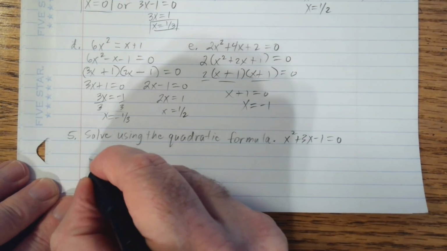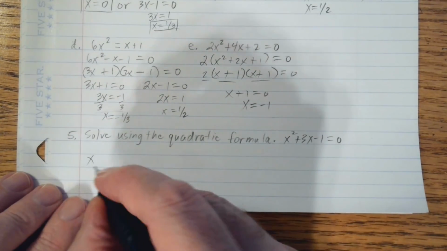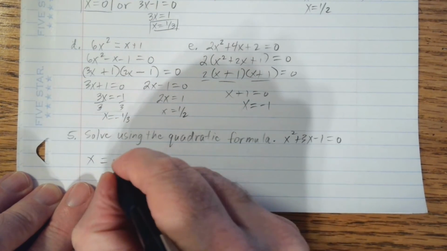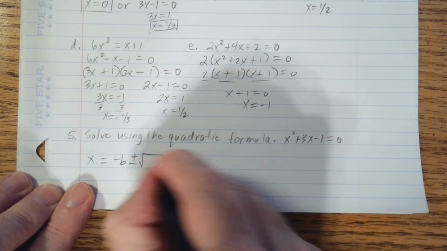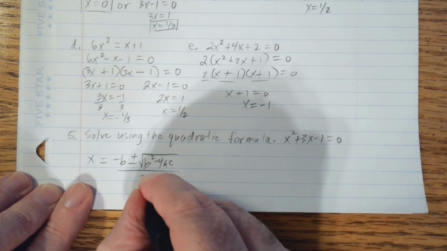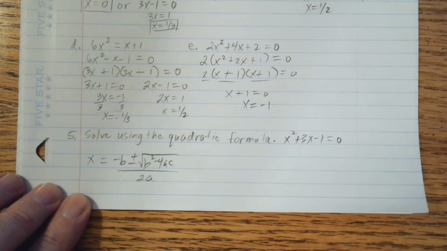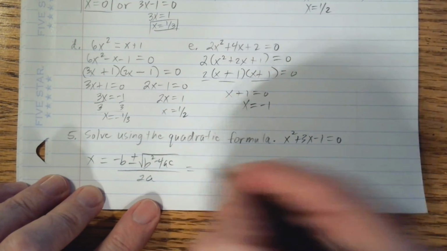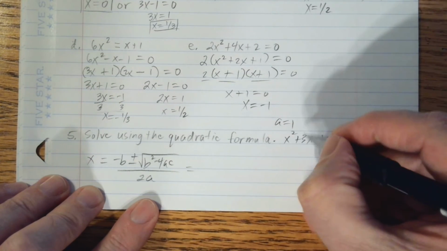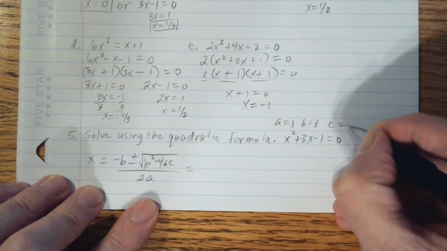So let's see if you know this thing. I don't know if you ever heard of the quadratic formula song. It's x equals minus b plus or minus square root b squared minus 4ac all over 2a. Alright, that's the quadratic formula song. Alright, but anyway, in this problem, notice a is 1. That's the number in front of x squared. b is going to be 3. And c is going to be negative 1.